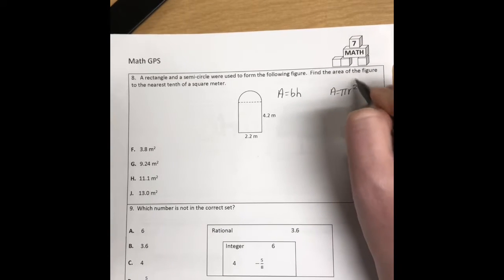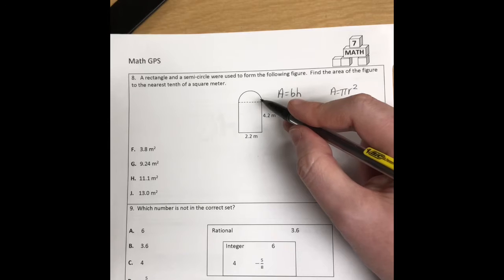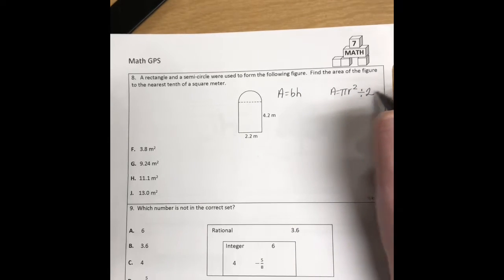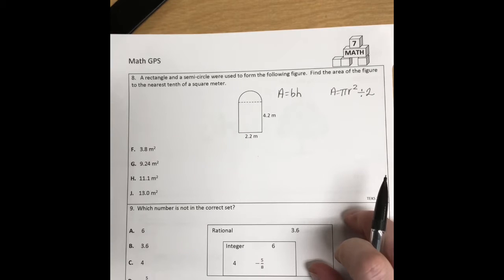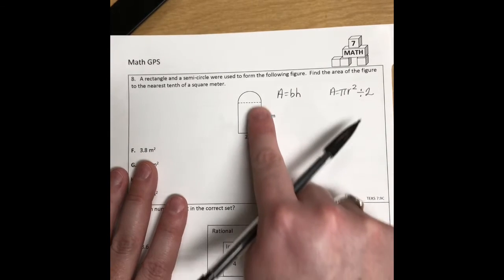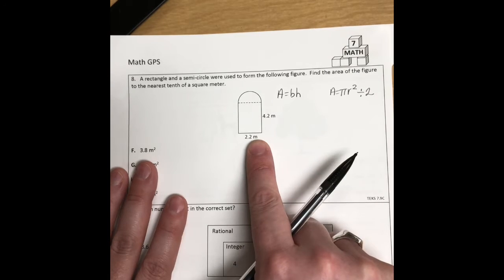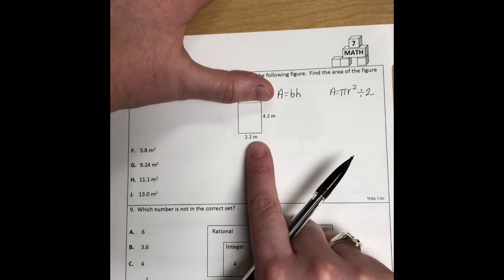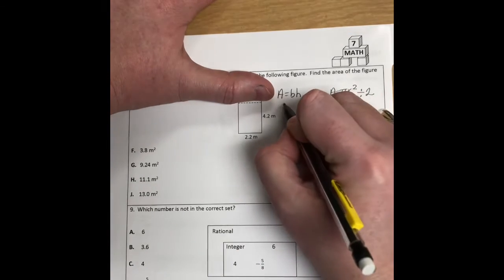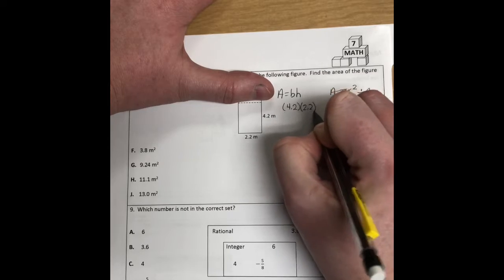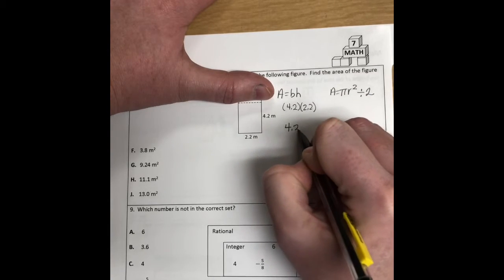Now remember, this is for the entire circle. I don't have an entire circle, so I'm going to have to divide it by 2 because I only have half of a circle. Okay, so we can see our base and we can see our height of the rectangle. And remember, right now, all I care about is that. Okay, so I'm going to do 4.2 times 2.2.